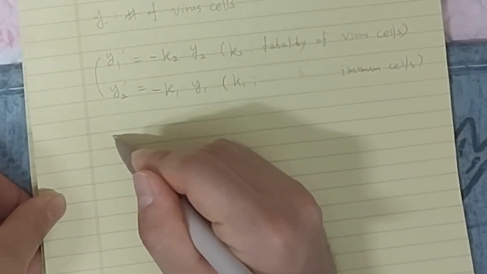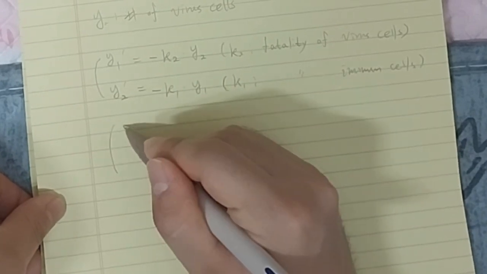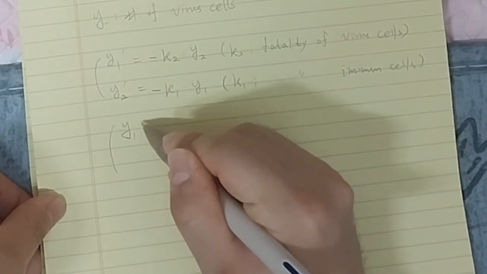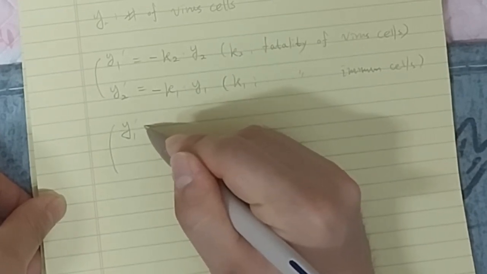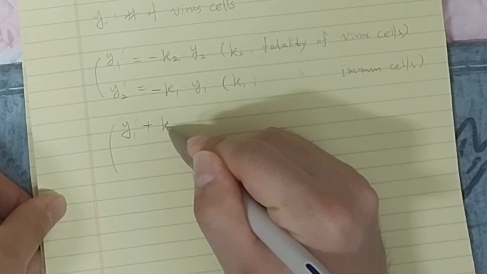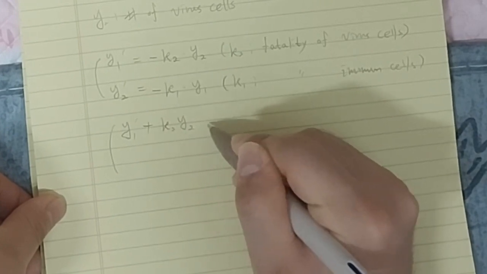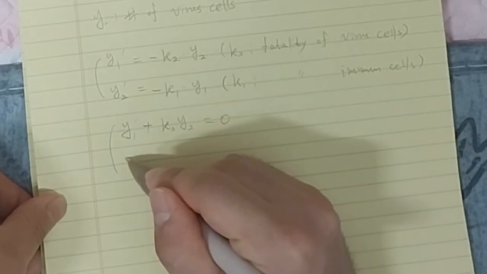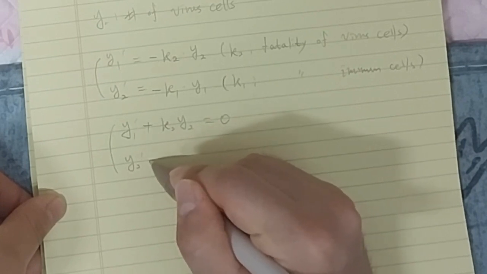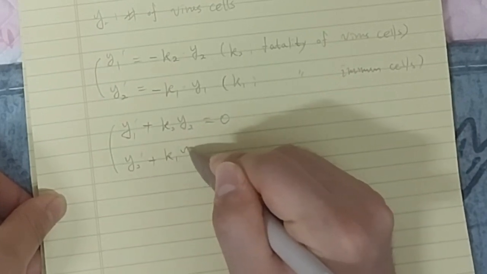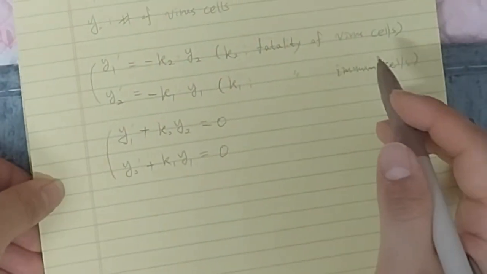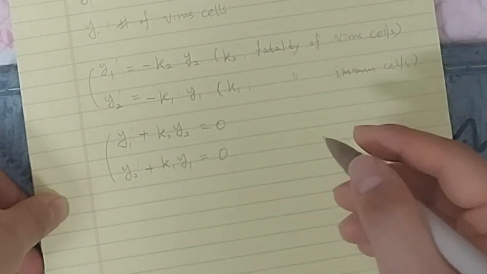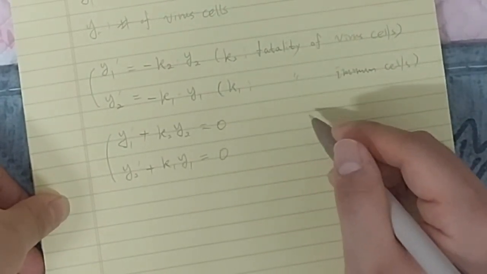First, organize each equation. The right side becomes 0, and let us apply the Laplace transform to each equation.